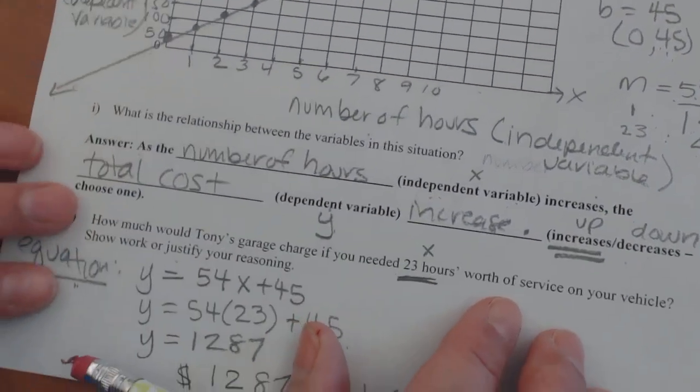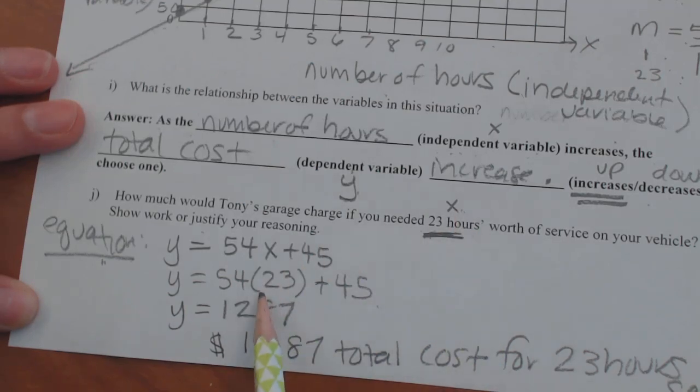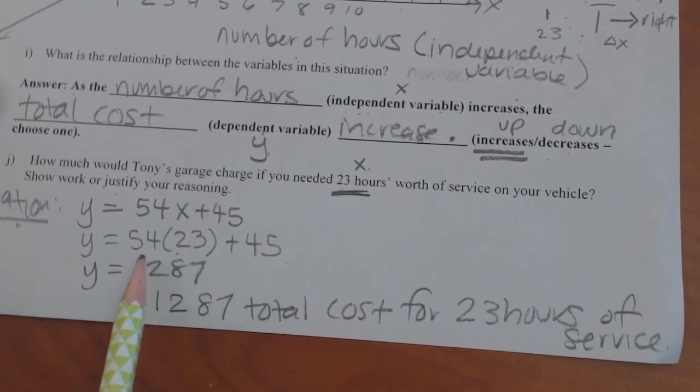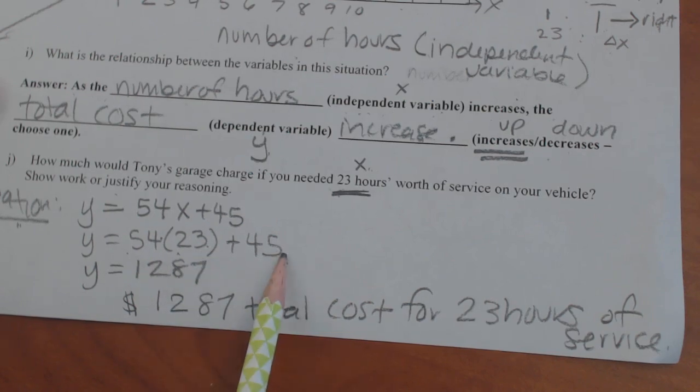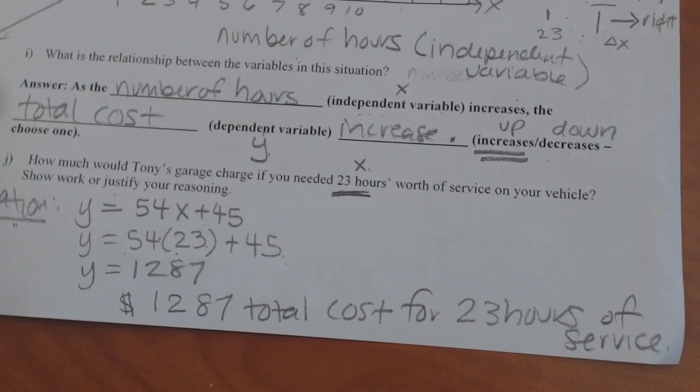But for now, I would like you to know the equation method where you're substituting in the value of the variable, remember ours is x, into our nice equation that we made that's in slope-intercept form. And then doing the math, 54 times 23 plus 45, getting our answer, and then writing it in a complete sentence. Sorry, I banged the table there.